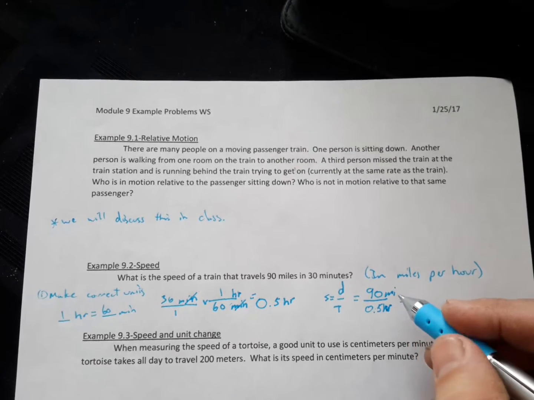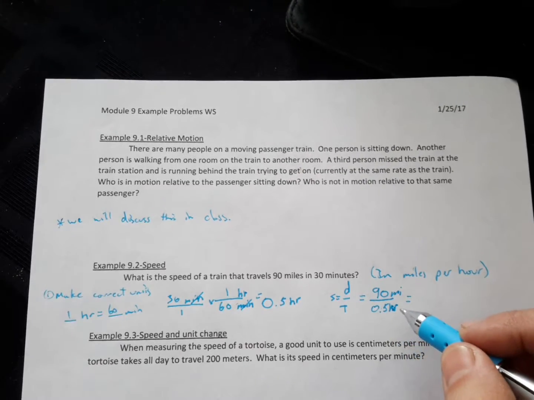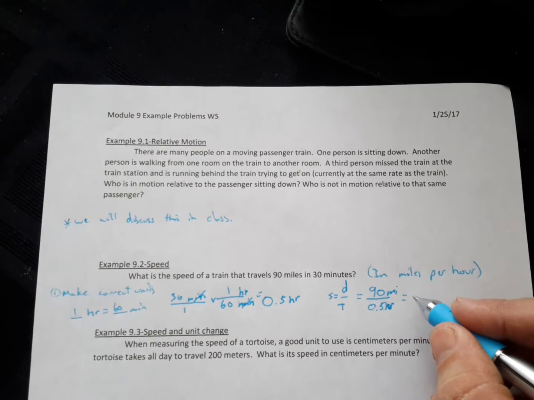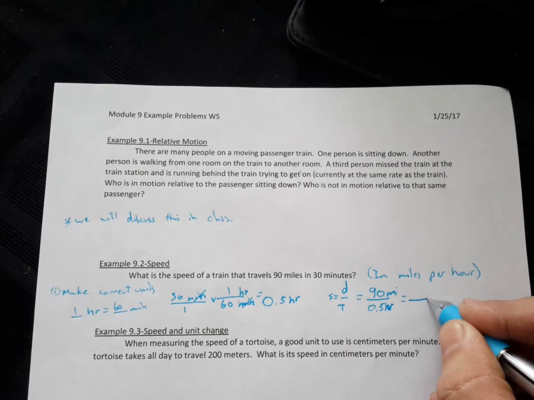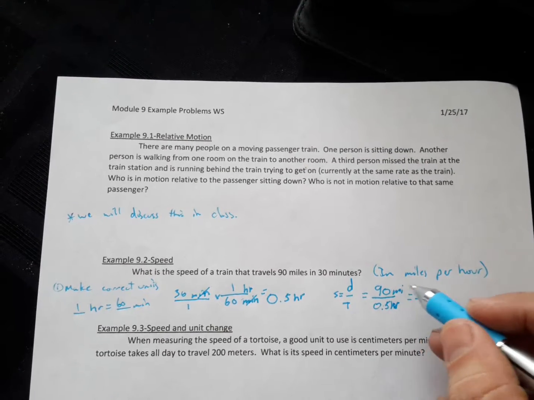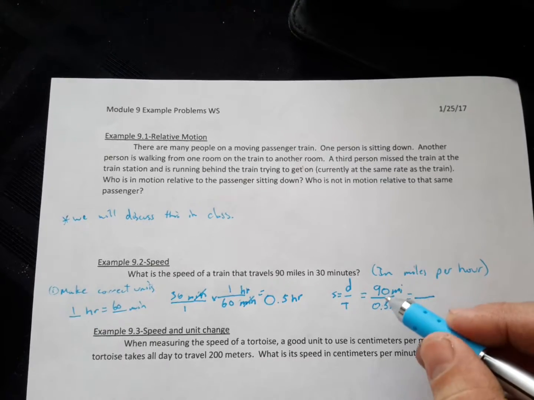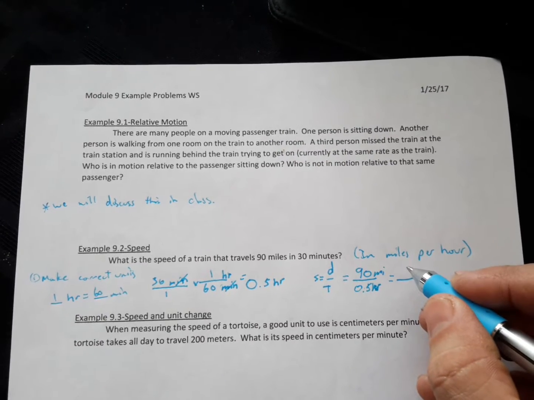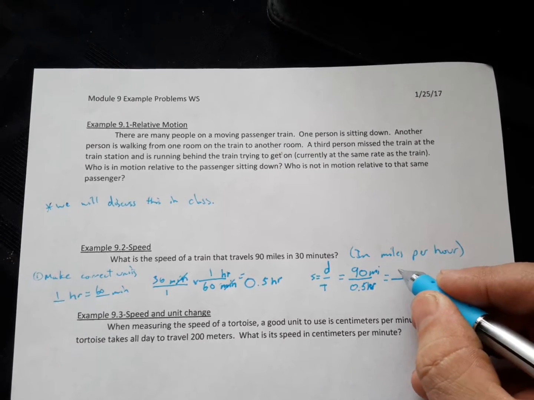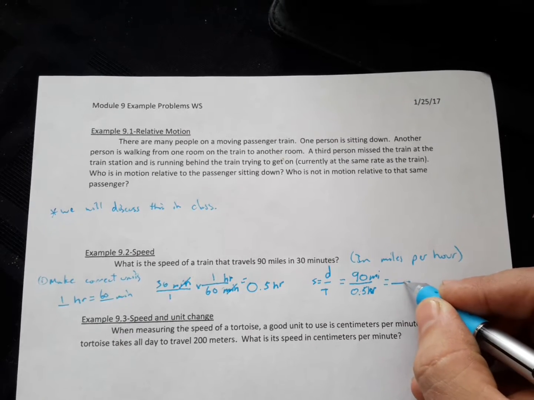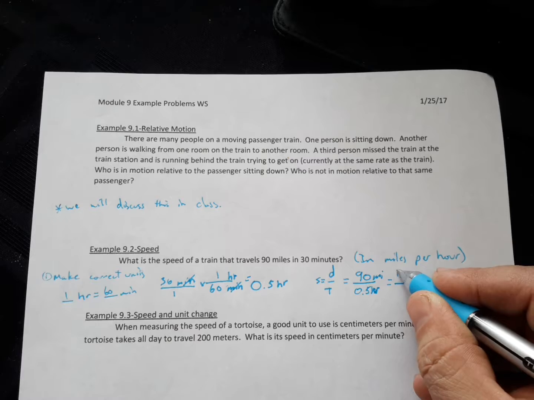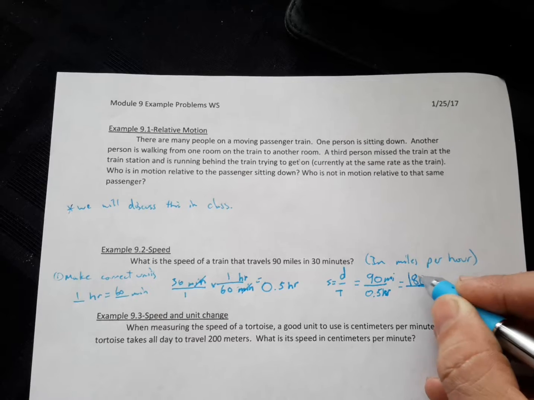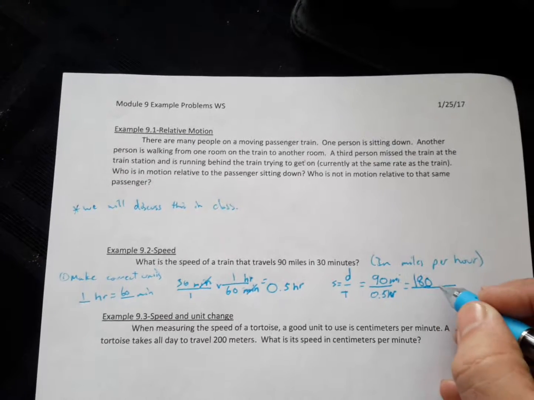Alright, here's a good question. When we divide by something less than 1, what actually happens? Well, when we divide by 0.5, it's actually like multiplying by 2. I can show you that in class if you have a question about that. If you just do it on your calculator, 90 divided by 0.5 is the same thing as 90 multiplied by 2. So we actually have 180. We don't have a fraction anymore, so we'll just put that right here in the space. 180. And then it's miles per hour.